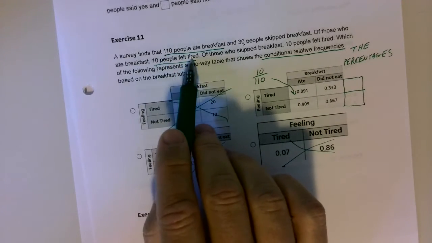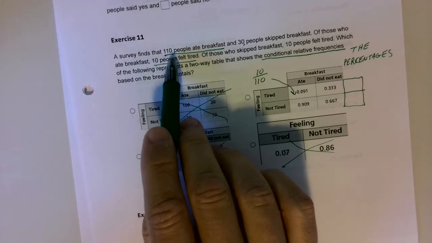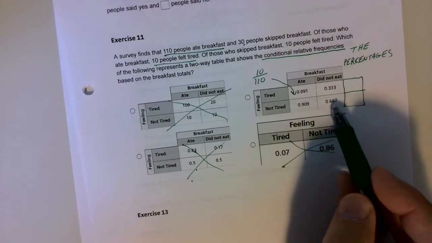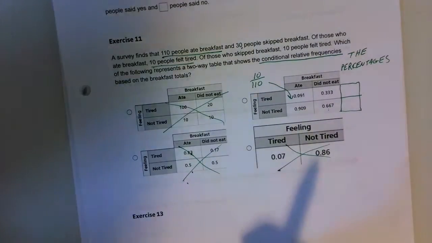If 10 people felt tired, then 100 people didn't feel tired. So 100 out of 110 is this one right here. And 20 out of 30 is this one right here. And that's where we can get those conditional relative frequencies. Okay? So where does it go from there?